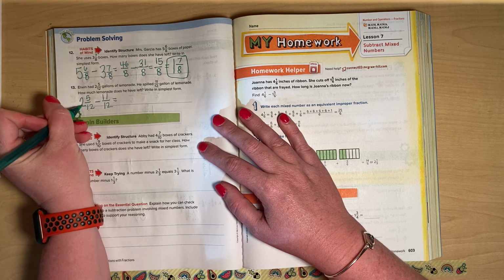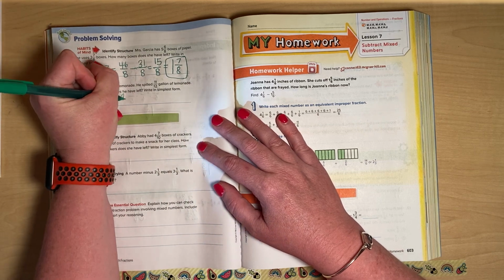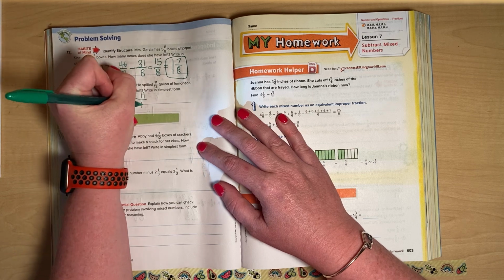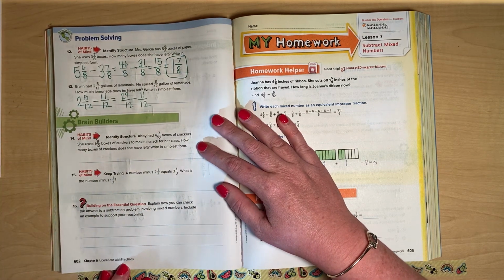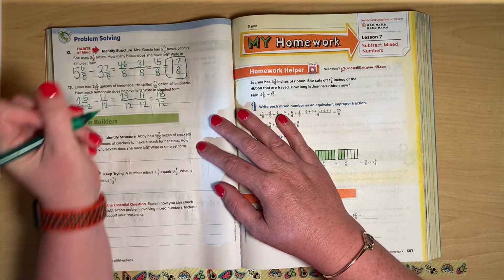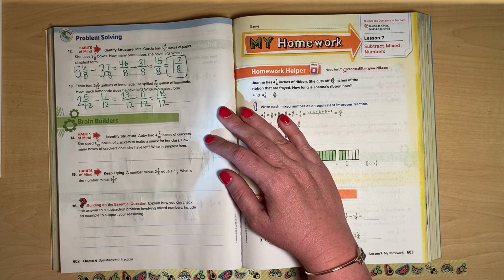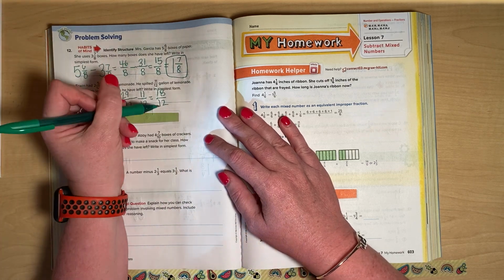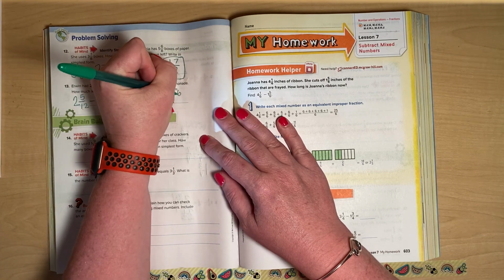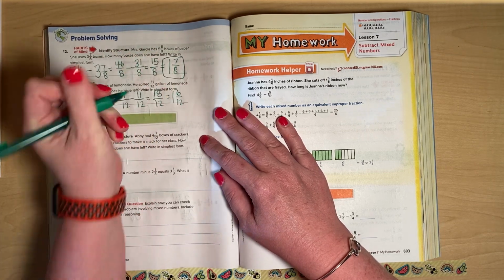So 12 times 2 is 24 plus 5. So I'm going to have 29/12 minus 11/12. Okay. 29 minus 11 is going to give me 18/12. Okay. I can't have that as my answer. So I'm going to say 12 goes into 18 1 full time, there's 6 left over, and 12 is my denominator.